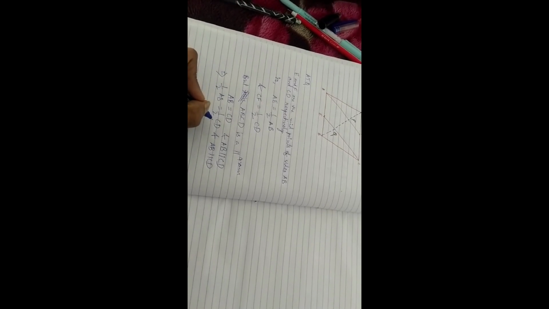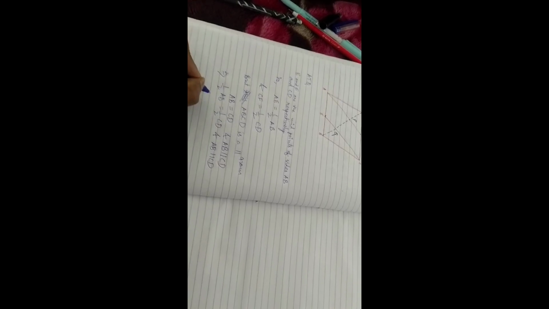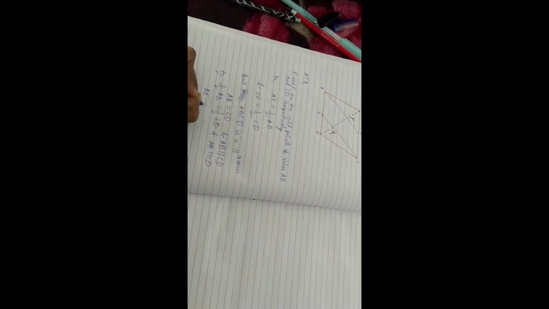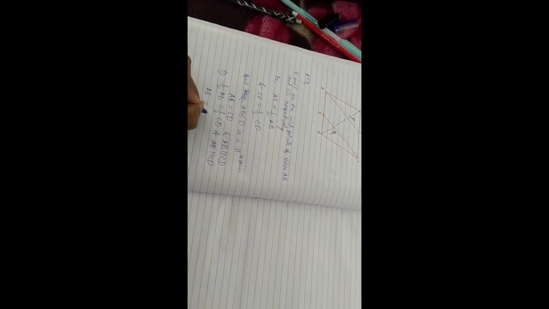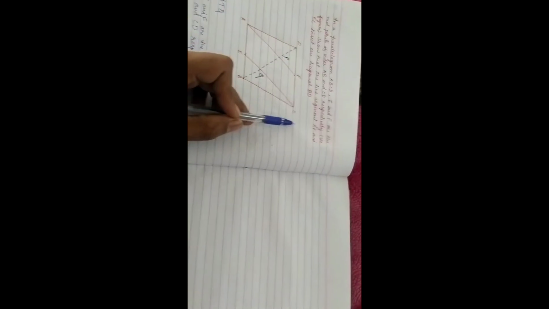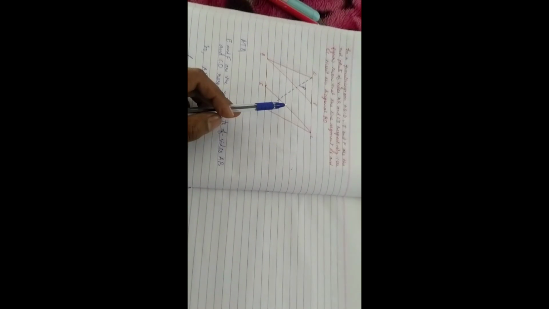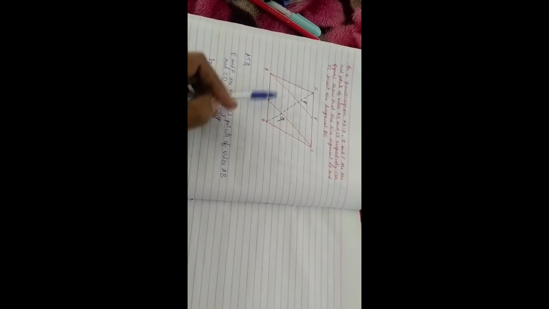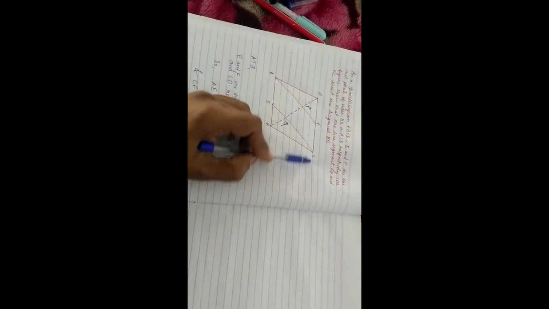So AE is equal to CF, and they are parallel. So AE will also be parallel to FC.